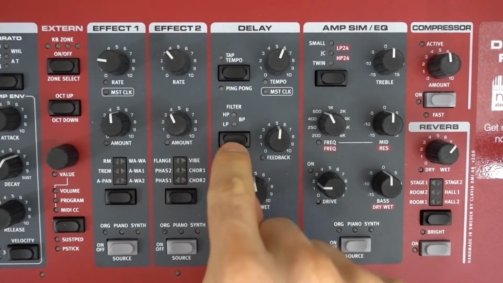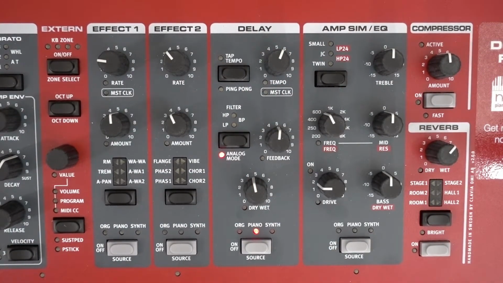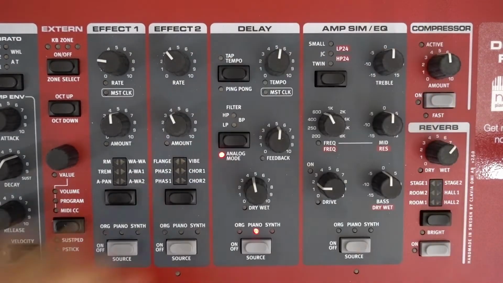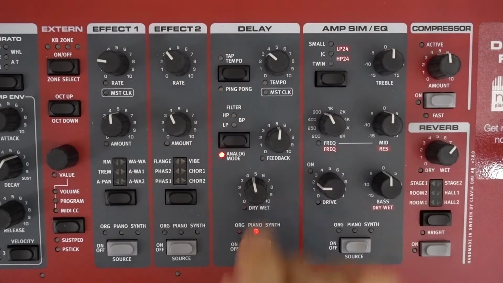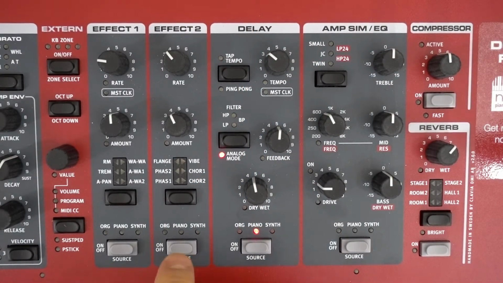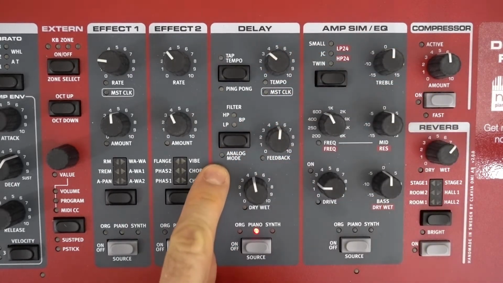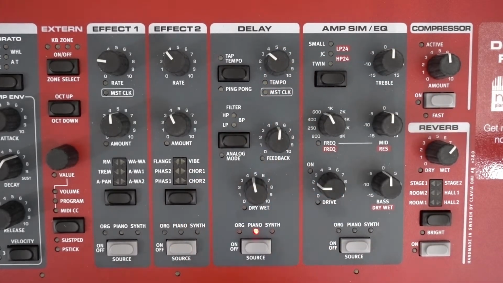And then if I push analog mode, it gives me like the old tape delays where when I adjust the tempo, it'll actually bend the pitch along with that. And then I think there's something else that the analog mode does. I think it adds just a touch of distortion on the delay as well.